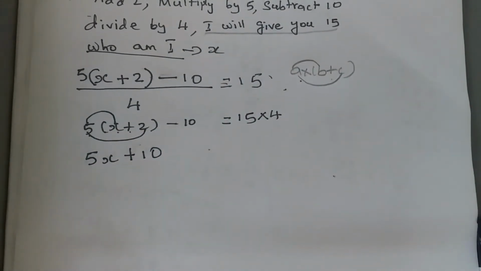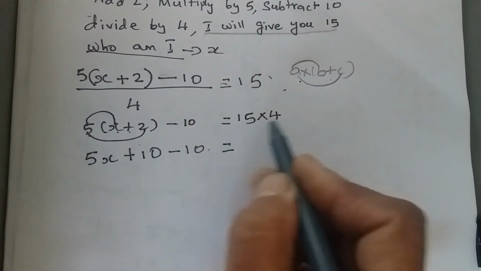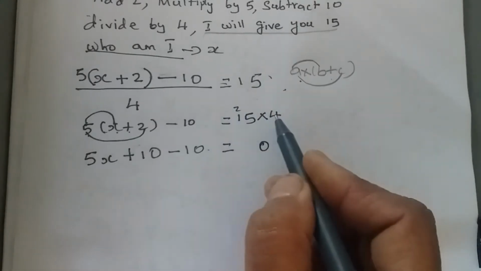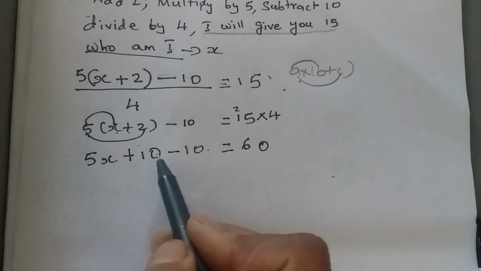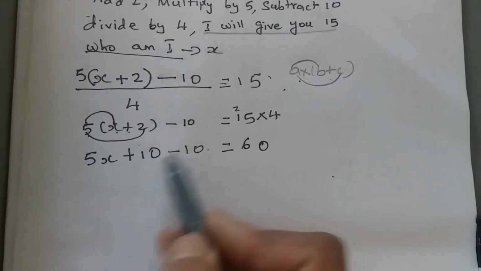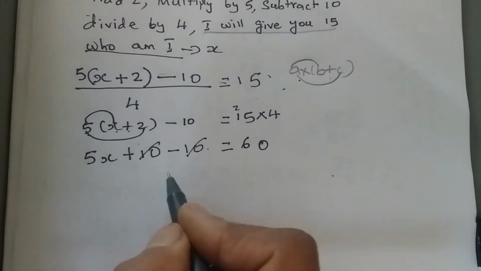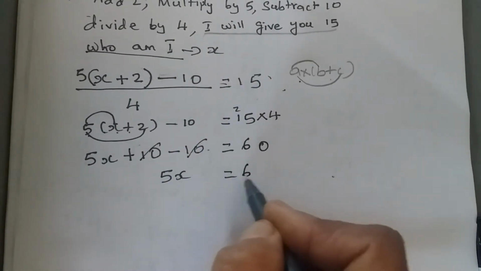See, the bracket is removed. Then after that what do we have? Minus 10 equal to 15 into 4. Multiply: 4 5s are 20, write 0, carry 2. 4 1s are 4, 4 plus 2 is 6. Now look at this here. Plus 10 and minus 10. What happens? Plus 10 and minus 10, that is 10 minus 10, it is 0. So what is left? We have only 5x on the left hand side equal to 60.